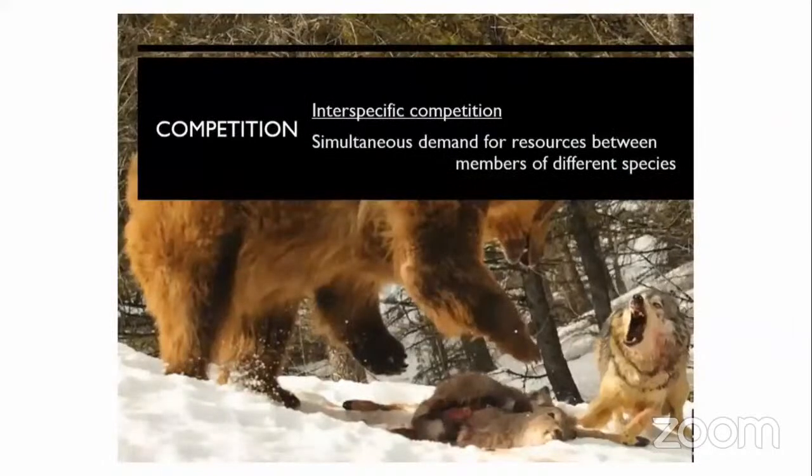And when there is demand for resources between members of different species, it becomes inter-specific competition. So you can see a bear and a wolf fighting over a deer.